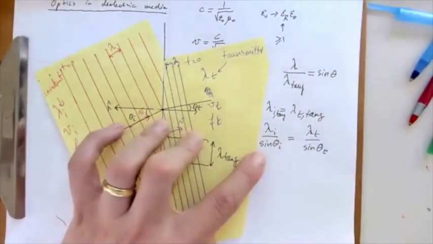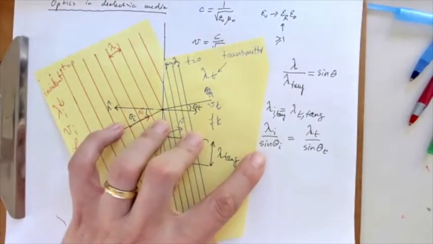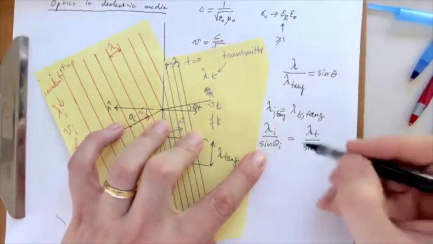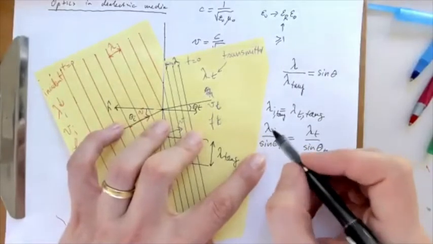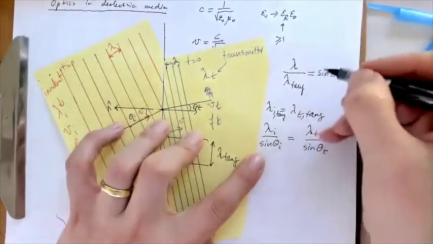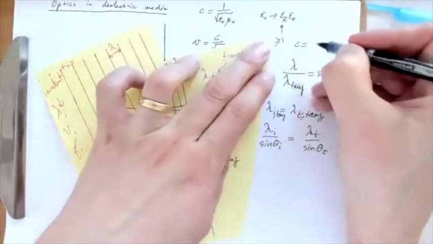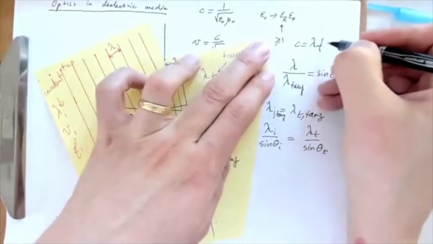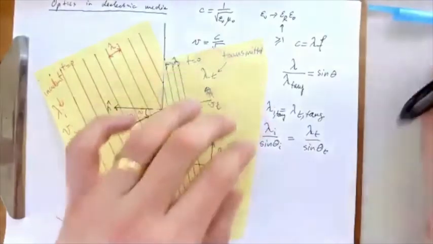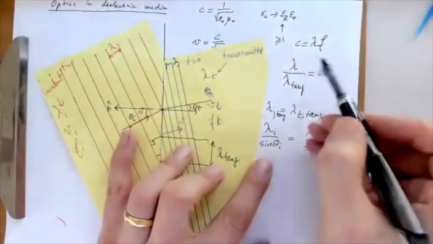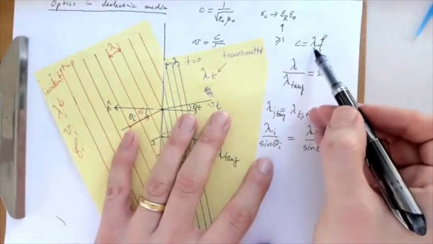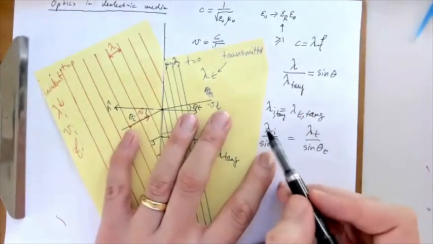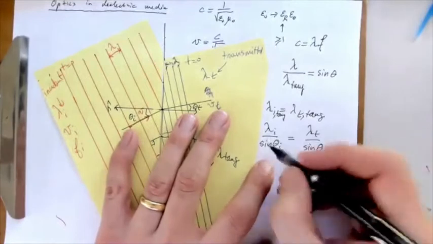Okay, now let's reverse this, and let's remember that C is lambda F. Because C is proportional to lambda, I can replace this with the speed in the medium.